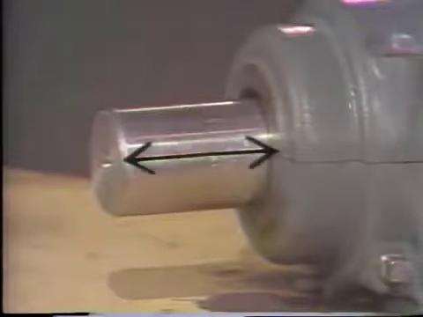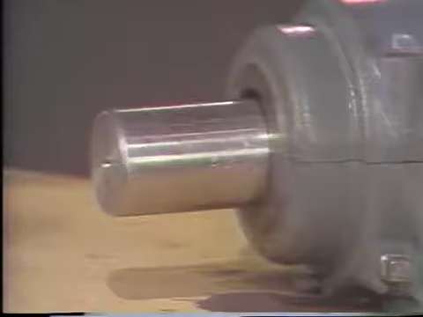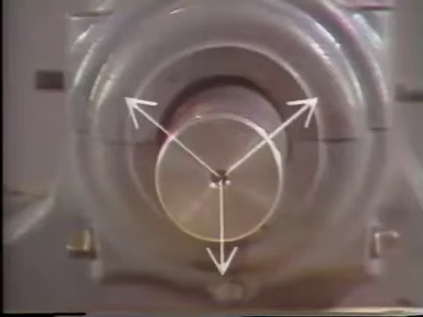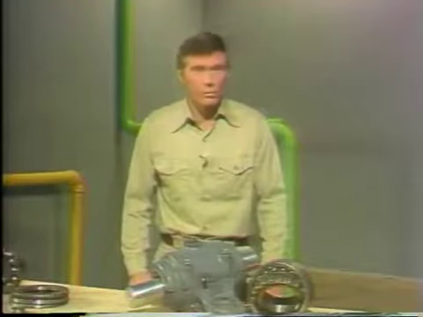End-to-end movement is called axial movement because it's movement that follows the axis of a shaft. Movement that moves away or radiates from the center line is called radial movement. A bearing may be designed to prevent either radial or axial movement, or both. Now, let's look at some of these designs.